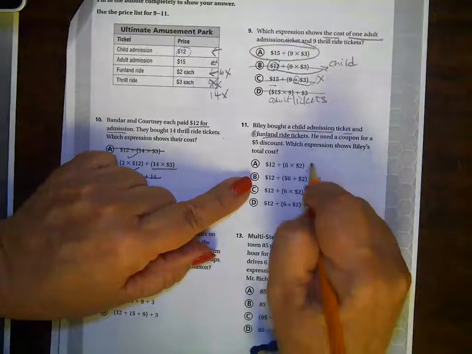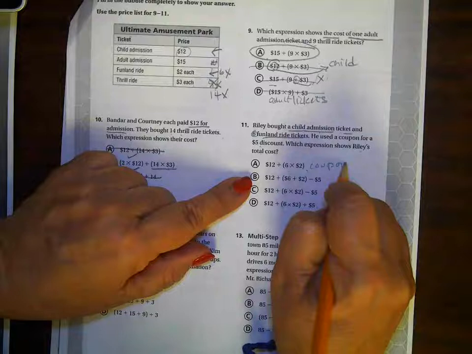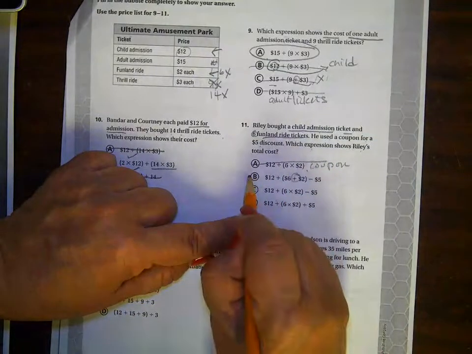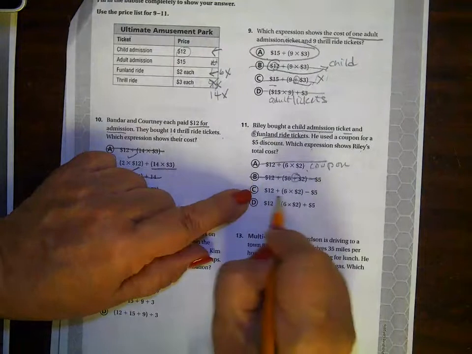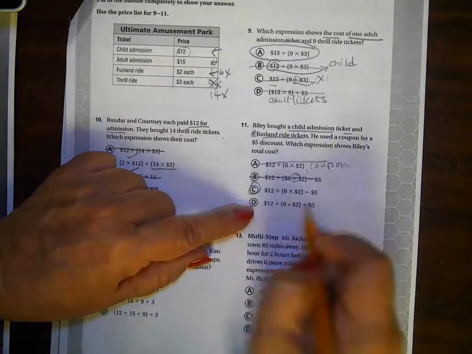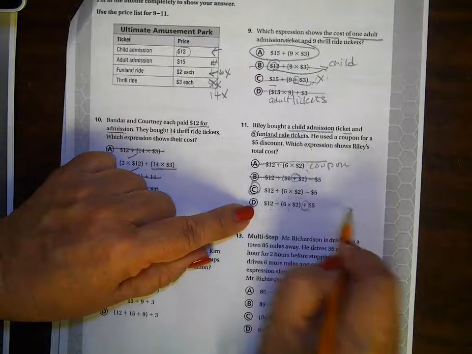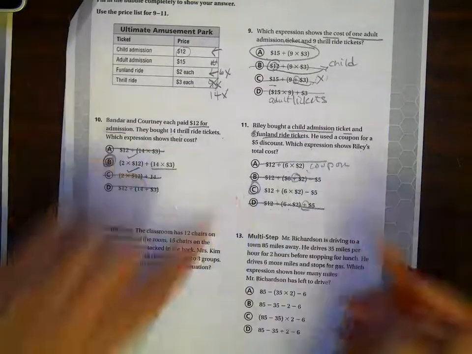That's right, but he had a coupon. So that doesn't work. This is adding. That doesn't work. This looks about right. And 12 times, I'm not going to add 5 more dollars. That's not right. So the answer is C.